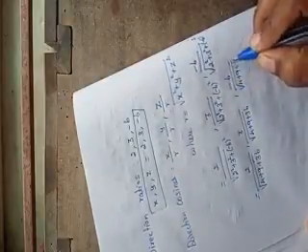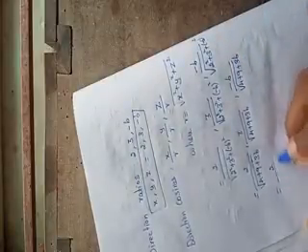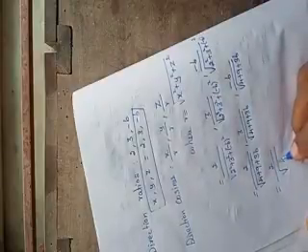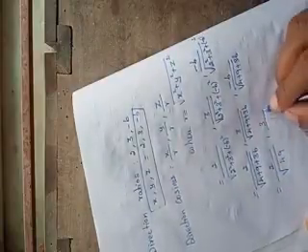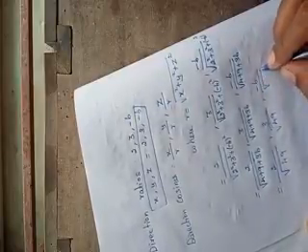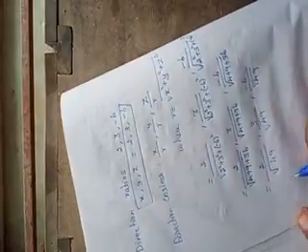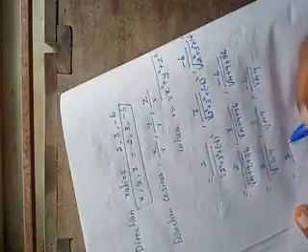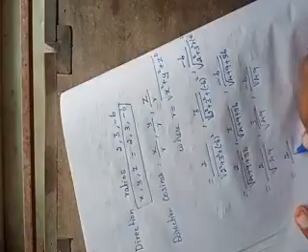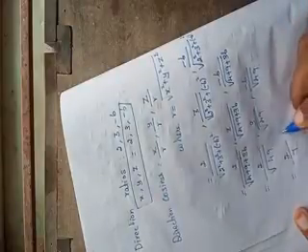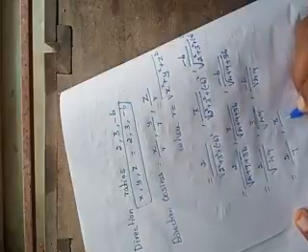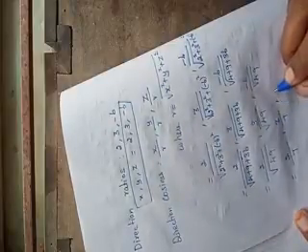So 4 plus 36 is 40, plus 9 is 49. 49 is a perfect square number, so root 49 is 7, since 7 into 7 is 49. So we get 2 by 7, 3 by 7, and the next one is minus 6 by 7.